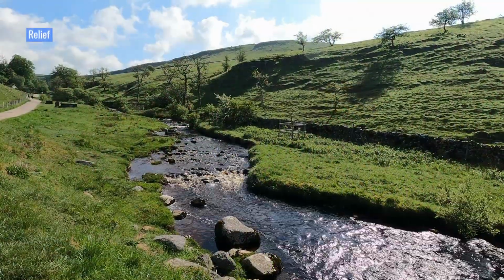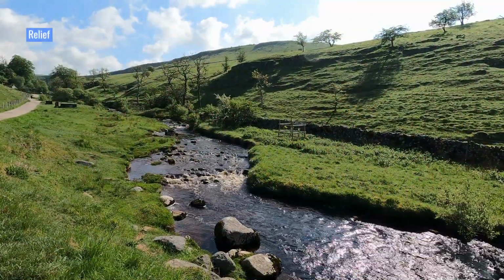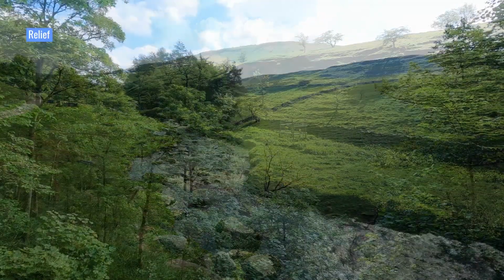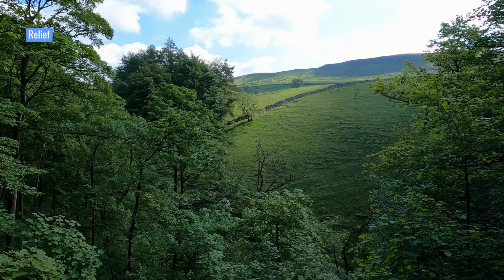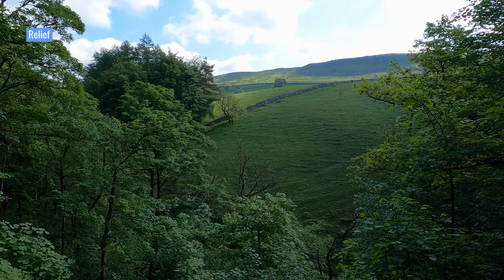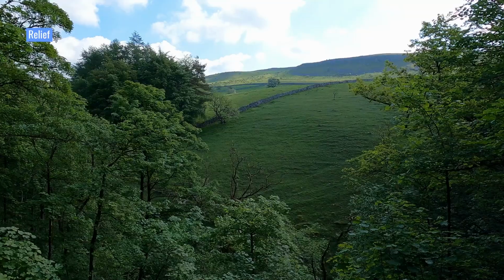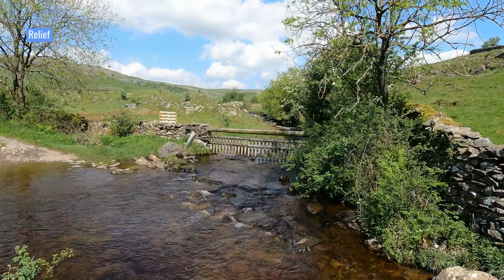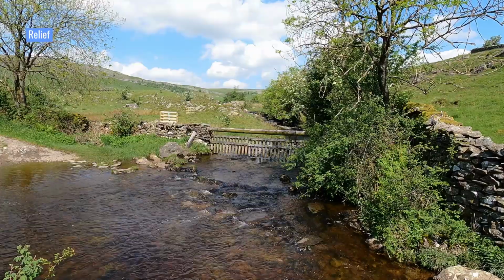Relief is the height and shape of the land. The steeper the basin, the more quickly it drains. Both rivers have steep long profiles and drainage basins which extend up the slopes of Ingleborough Hill. Clapham Beck flows in a narrower channel compared to Austwick Beck. Austwick Beck has a wider basin.